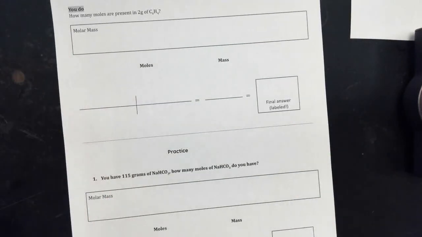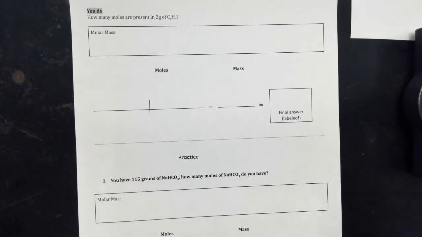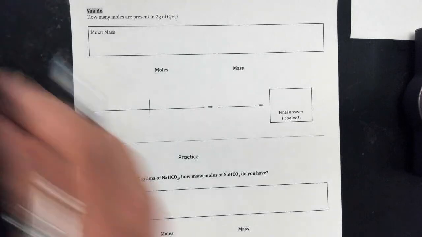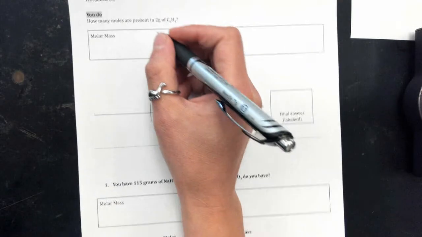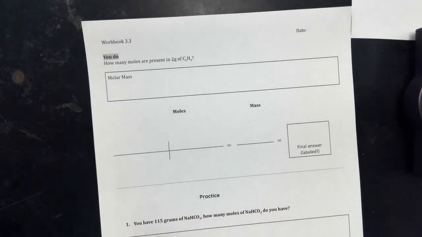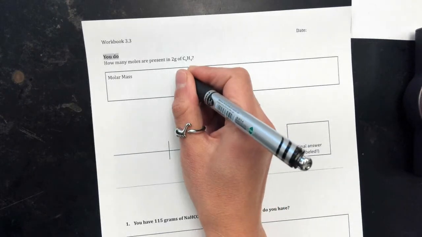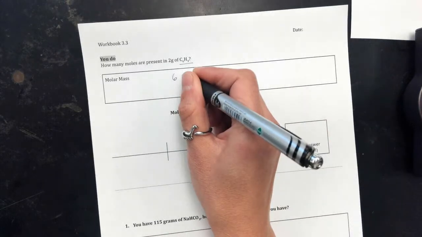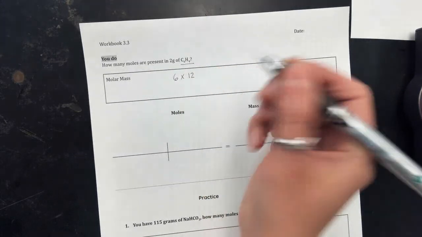In this one, there's no corrections, it's already fine as is. Alright, so I'm going to begin with the first step, which is conversion factor. So in this case, this is my formula. I have 6 carbons, and they all weigh 12 grams.